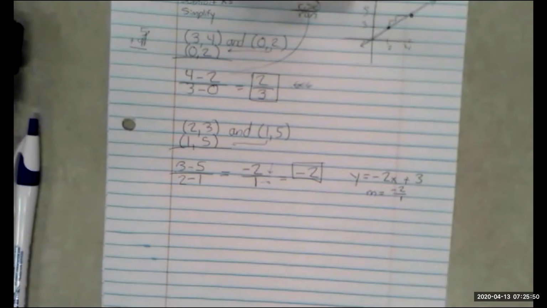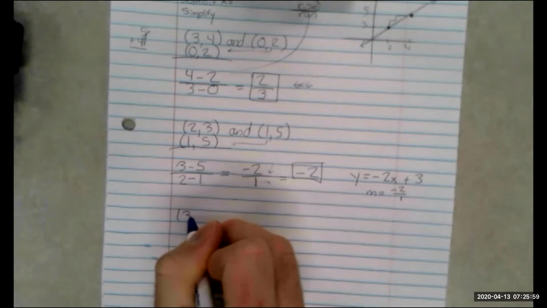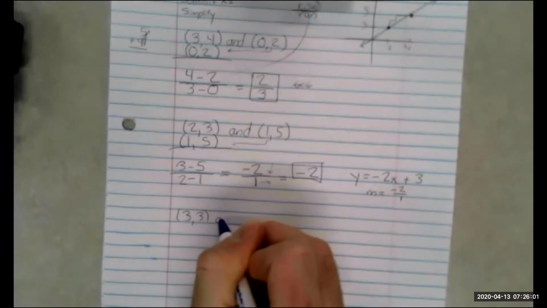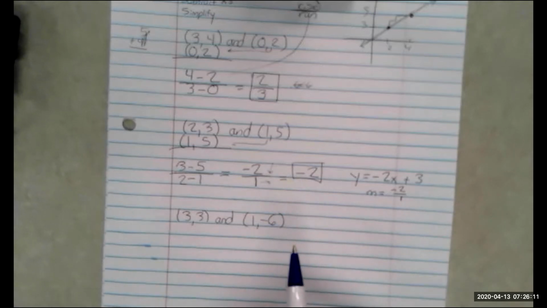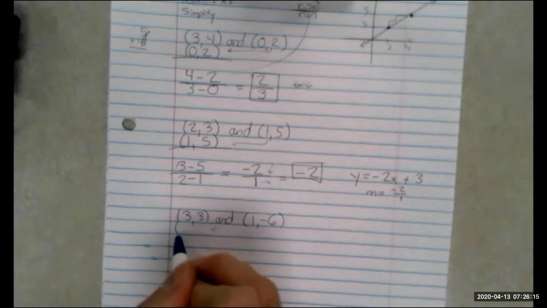Okay, but not all of our examples are going to work out nicely like this every time. Sometimes we're going to have to deal with negative numbers, right? Because not all our points always have just positive numbers. So say I had these 2 points, 3 comma 3 and 1 comma negative 6. I'm going to run through the same steps though. I'm going to write this point right below the first point so that I can work vertically.